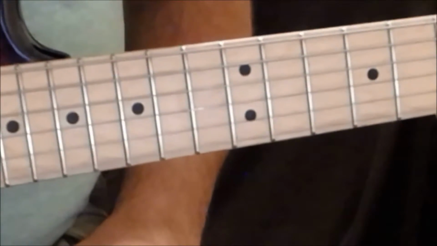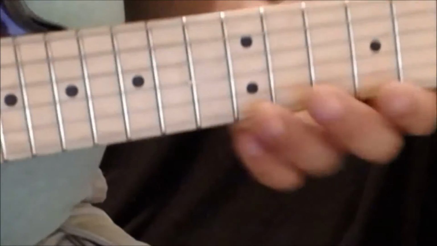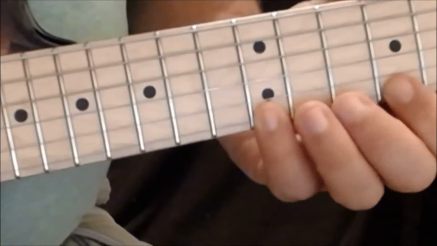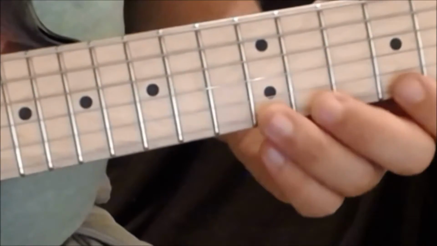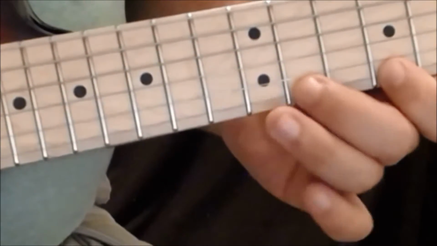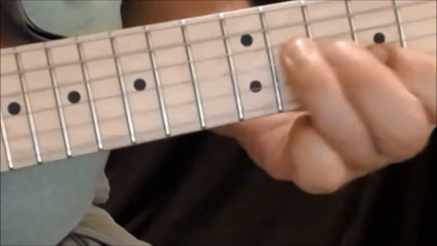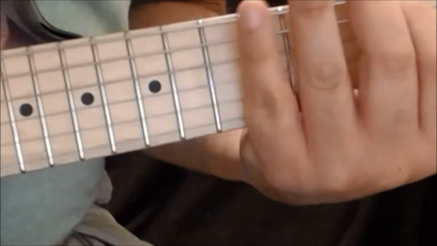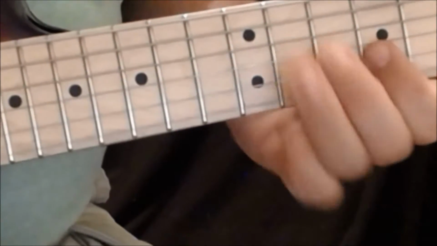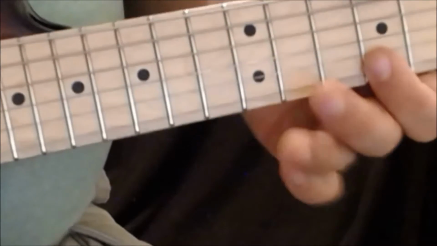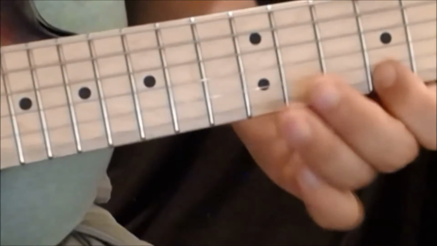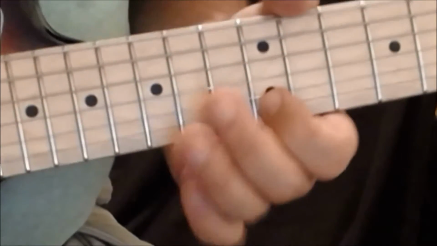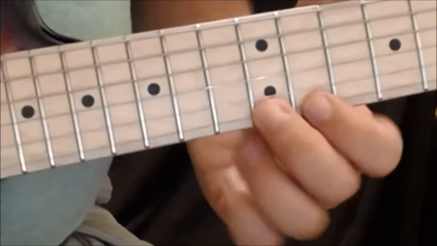Okay, you ready for more? Let's get into the next one. Up the scale is a major scale, which is Lydian, and that sounds like this. We played it earlier. I go down to my major pentatonic area. Graph paper method says to put the square here.